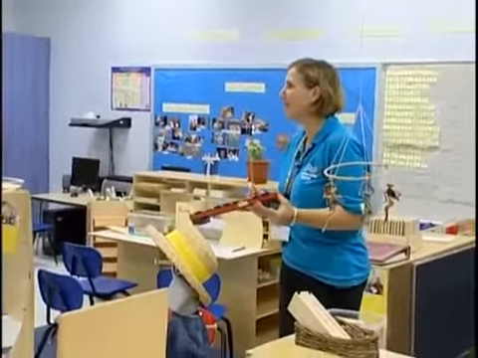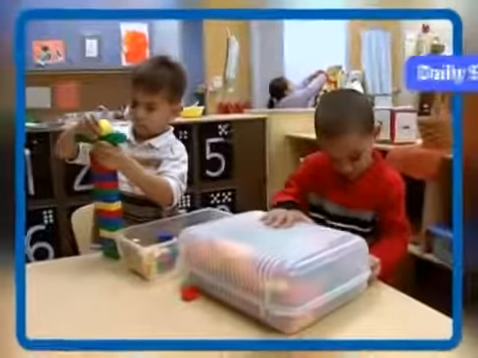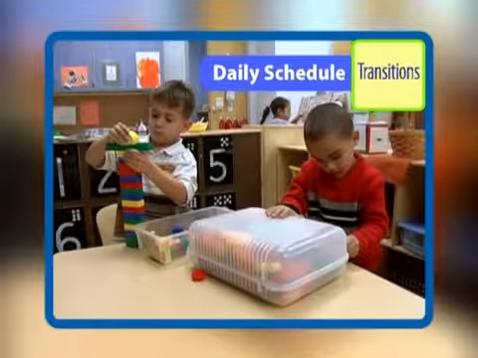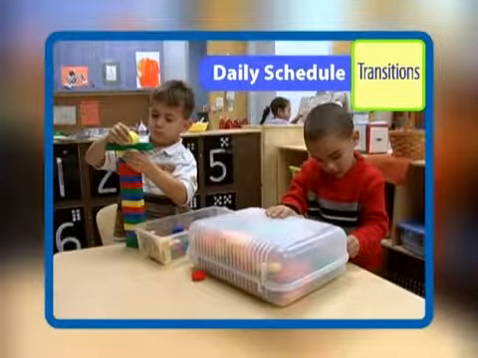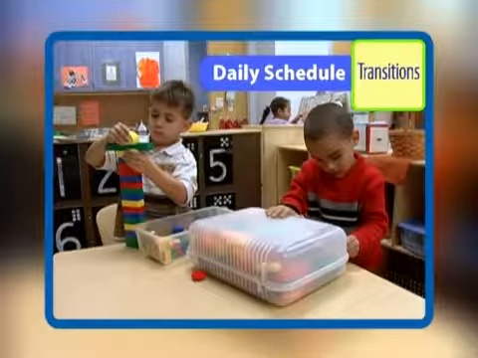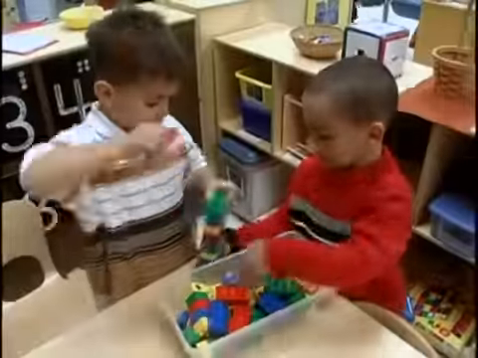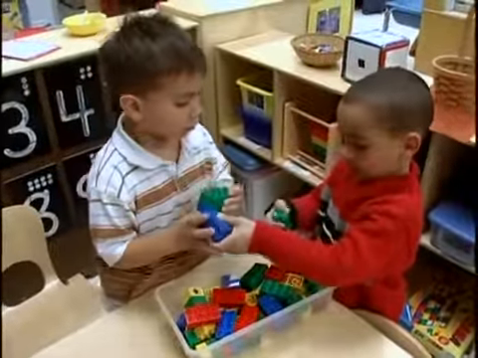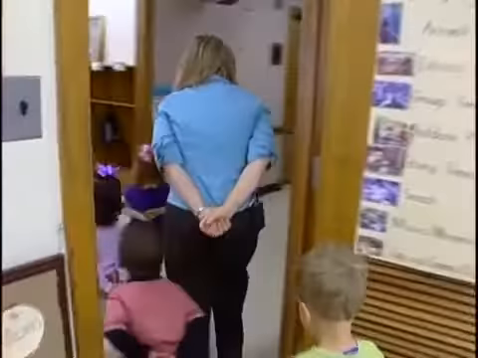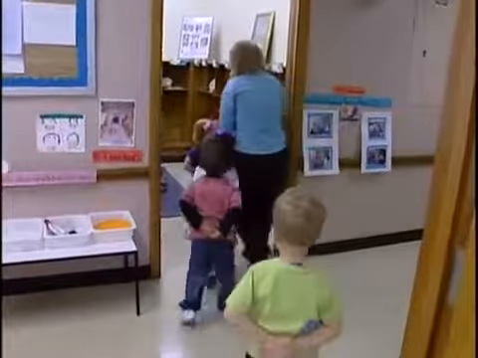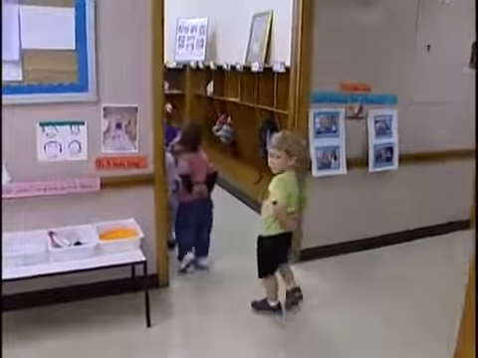What's that sound? Clean up, everybody, everywhere. Teachers structure transitions so that they are peaceful and productive. Clean up, everybody do their share. Hands behind your back, hands behind your back. We're going down the cub track.